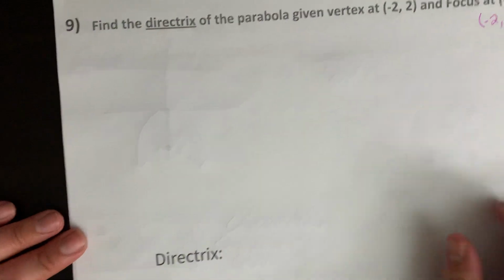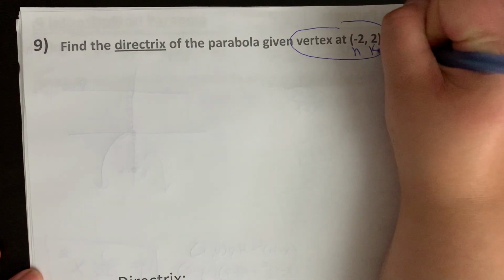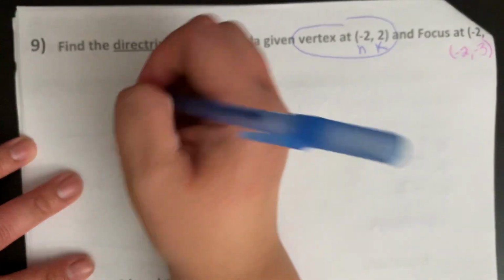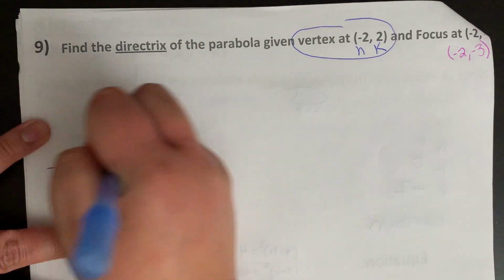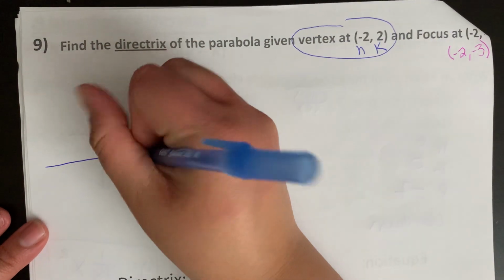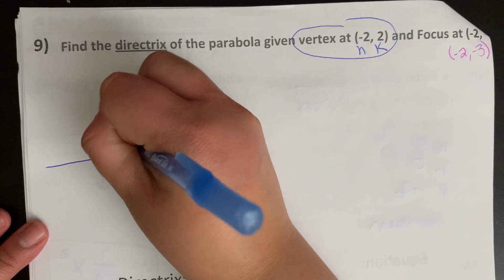9, find the directrix of the parabola given vertex at, so we have a vertex, that's great to know. So I know this is HK and a focus at negative 2, negative 3. It cut off, but it's negative 2, negative 3. So again, I just find it easiest to draw a picture so I can visually see what it is that I need, have, and want. So find the directrix of the parabola given the vertex negative 2, 2. Okay, so negative 1, negative 2, 1, 2. So negative 2, 2, which is right there.